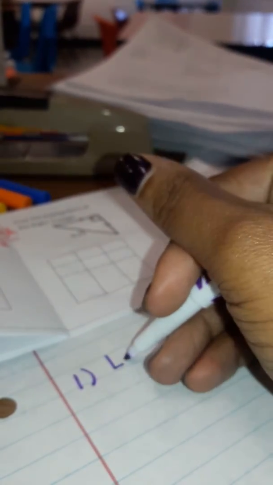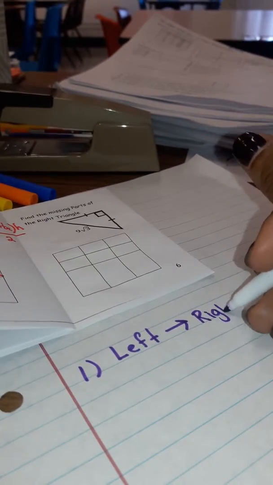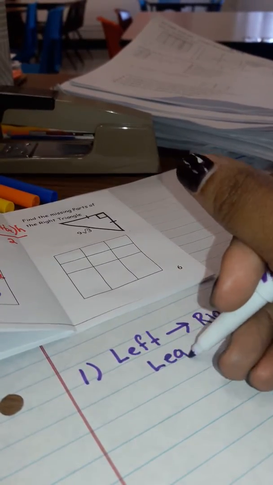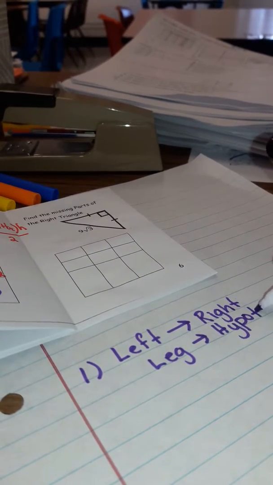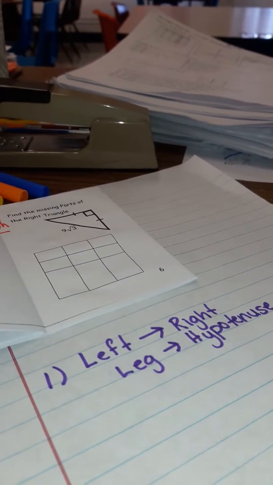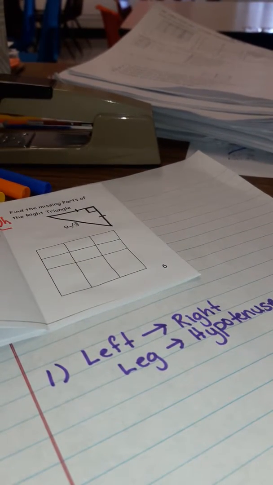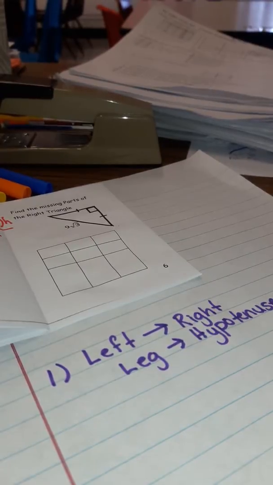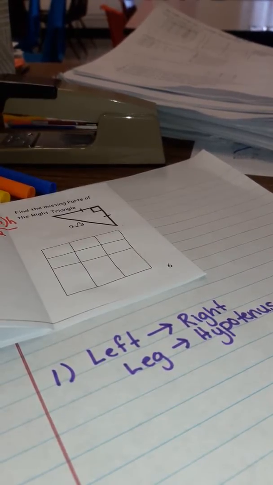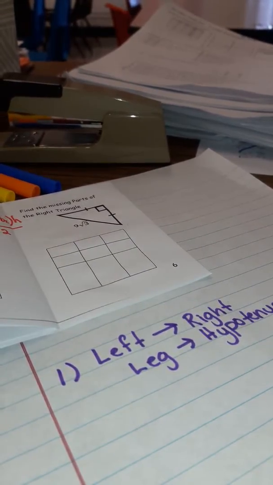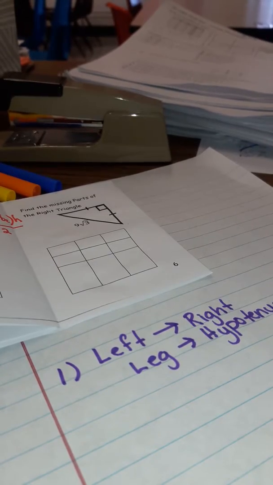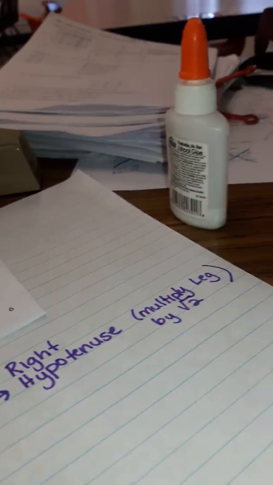When you go from left to right, that means you have the leg to hypotenuse, you multiply the leg by the square root of 2.